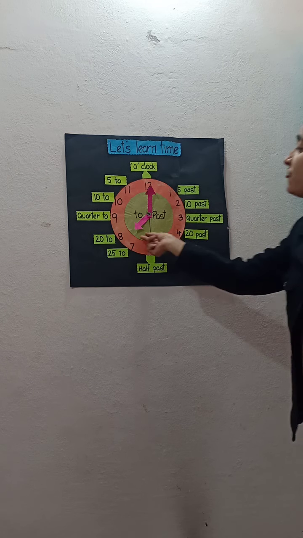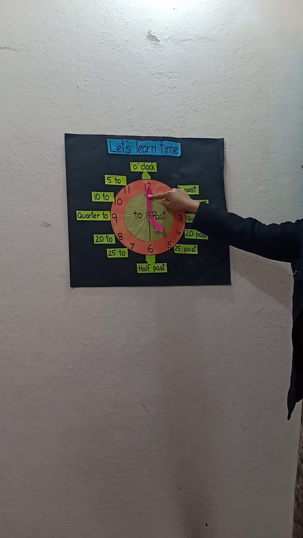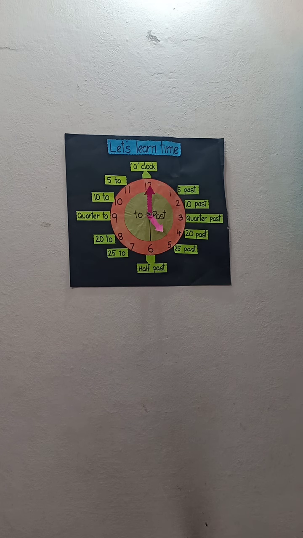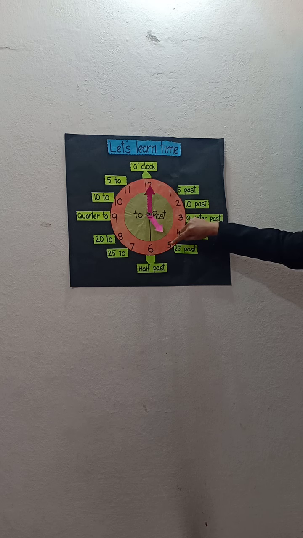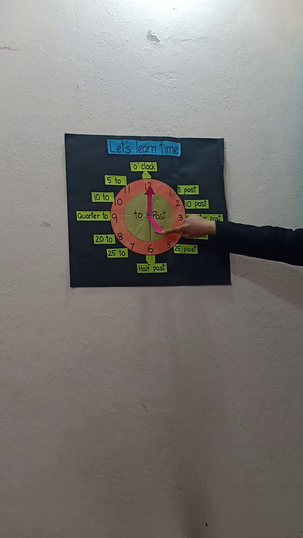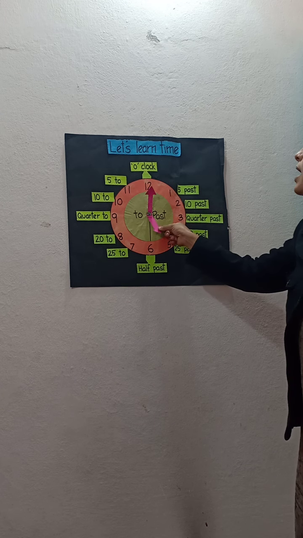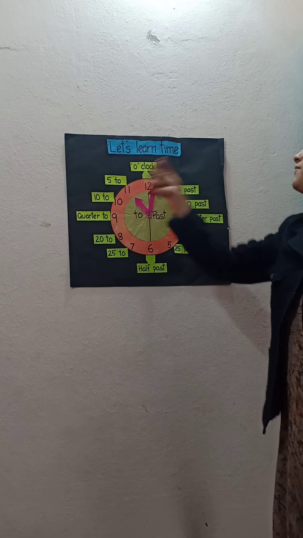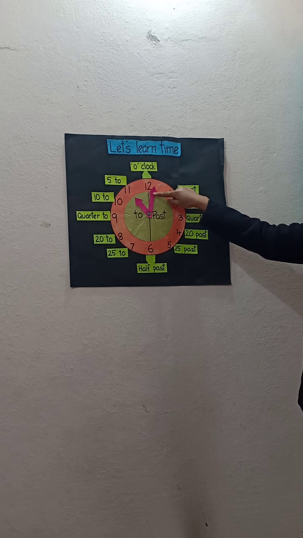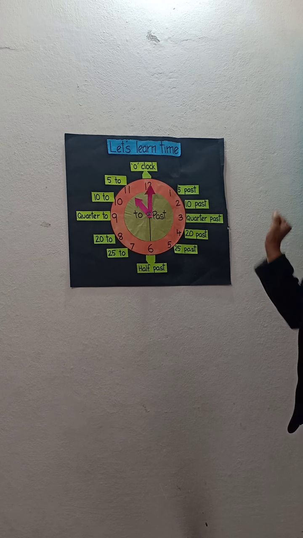Suppose my short hand is on 5 and the long hand is on 12. What will the time be? The time will be 5 because the short hand indicates what? Number 5. So the time will be 5 o'clock. Suppose our short hand is on 11 and the long hand is on 12. The time will be 11 o'clock.